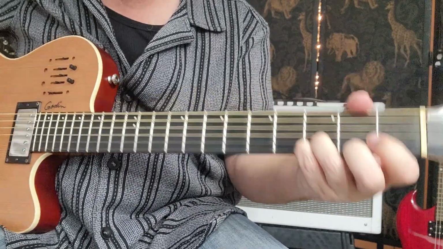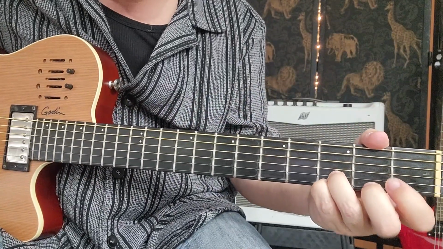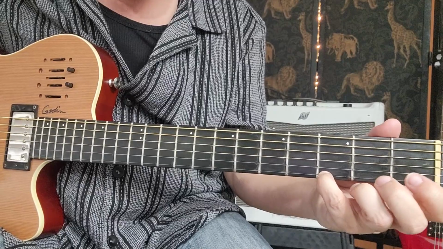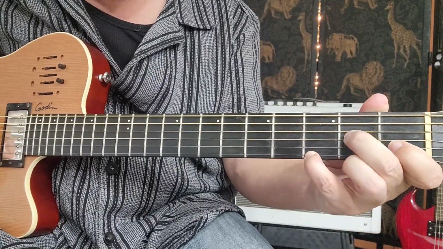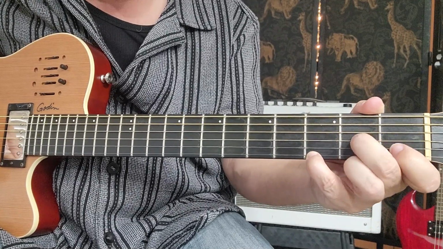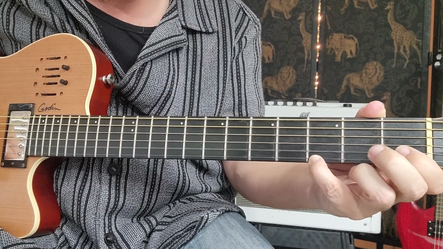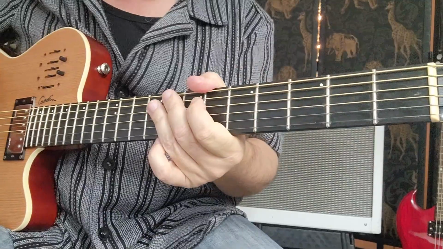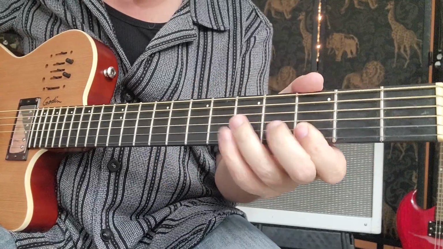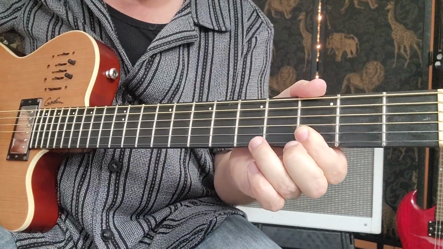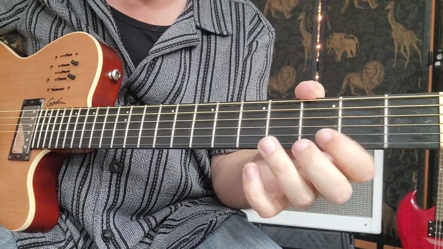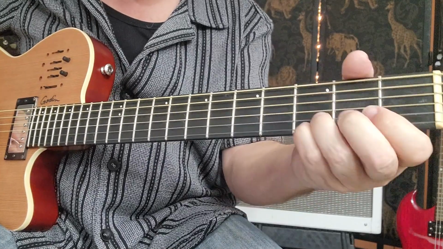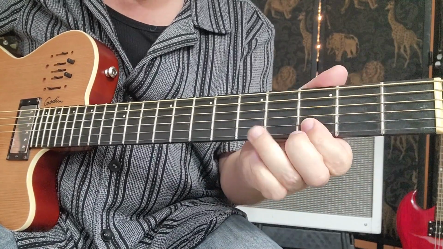Something like that, which is using your G, taking your ring finger off, keeping the G here, and then just going up on your B string and your G string. So that's some of the fills that you can do. You can also kind of play around up here. Or go to both of those.